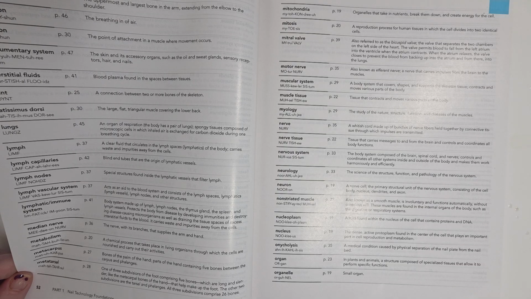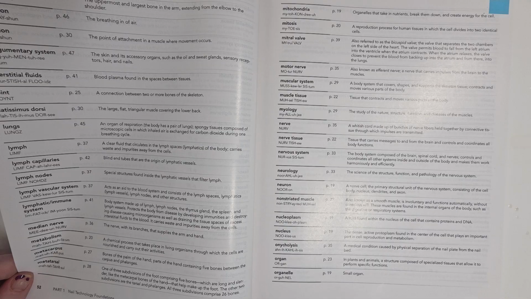Lymph capillaries, blind end tubes that are the origin of lymphatic vessels. Lymph nodes, special structures found inside the lymphatic vessels that filter lymph. Lymph vascular system acts as an aid to the blood system and consists of the lymph spaces, lymphatics, lymphatic vessels, lymph nodes, and other structures.